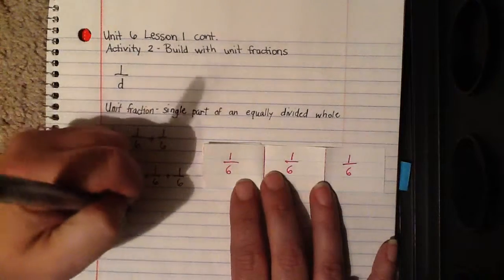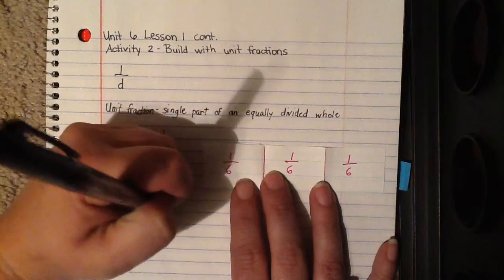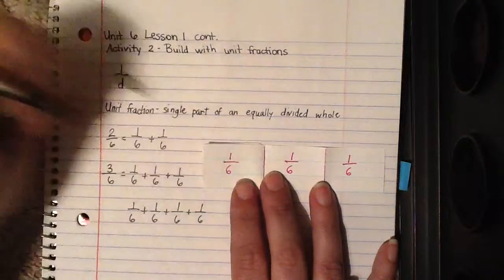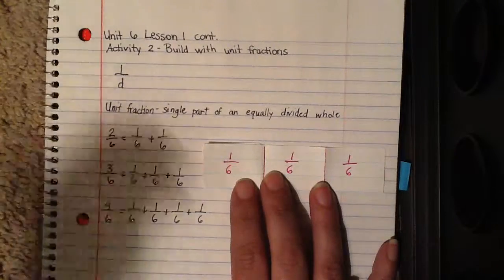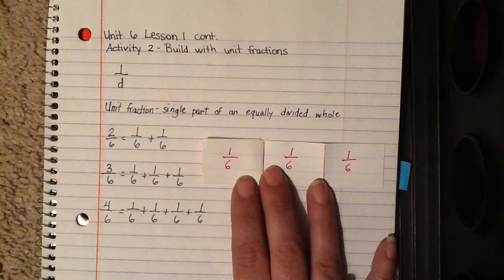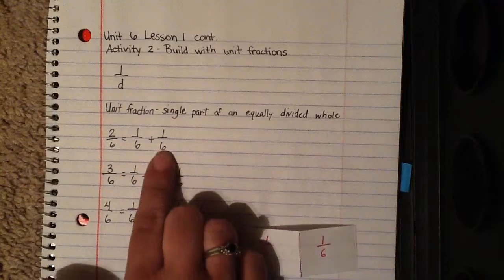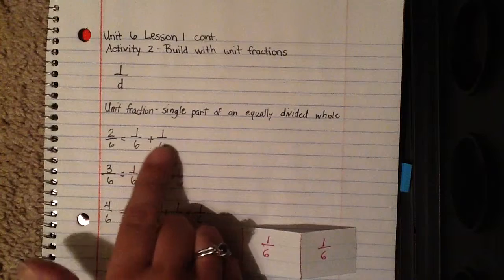If you said 1/6 plus 1/6 plus 1/6 plus 1/6, you would be correct that that is 4/6. Notice how 1/6 plus 1/6 equals 2/6. That's the sum of two copies of 1/6.